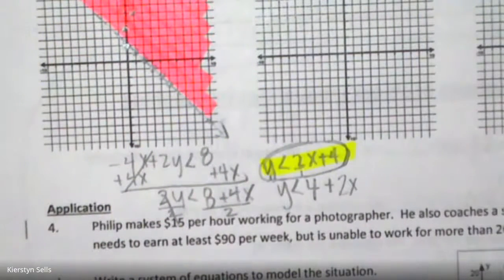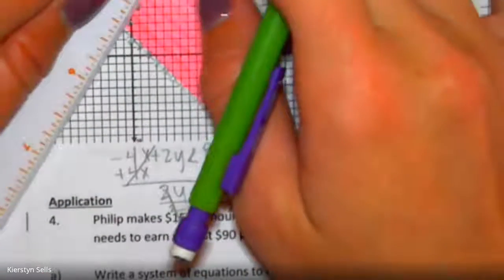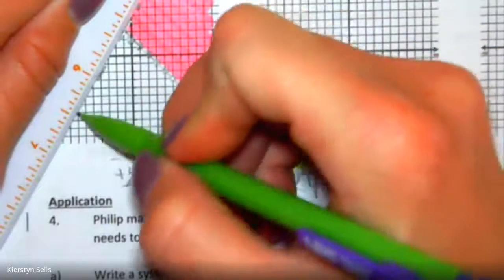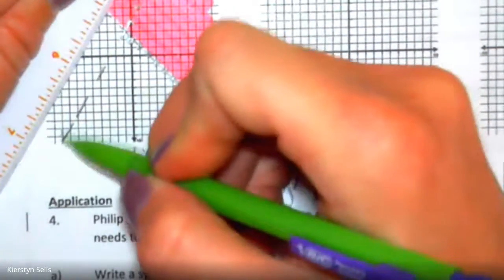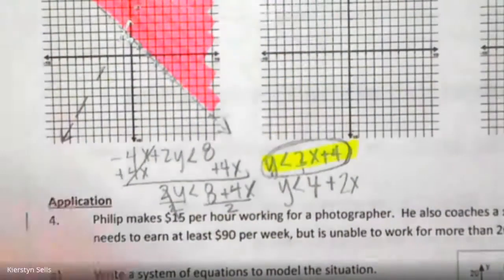Okay, so is this one dashed or solid? It's dashed again. There's no equal to. So when I connect these, leave a little bit of space. Do I shade above or below this one? It's less than, so I would go down from my y-intercept.